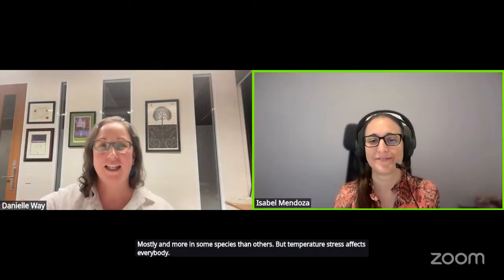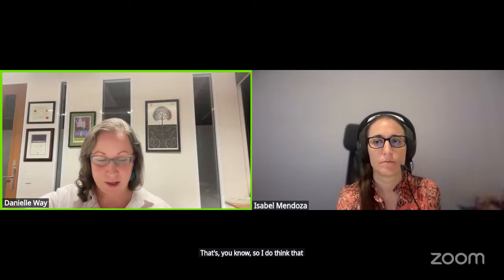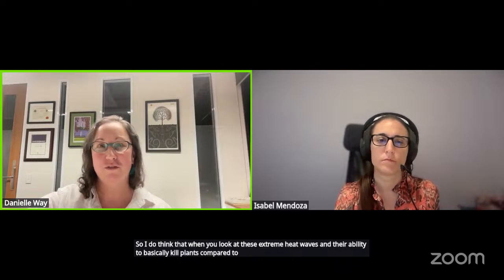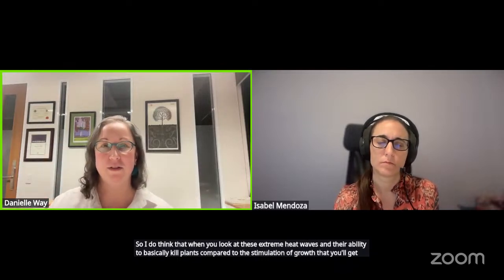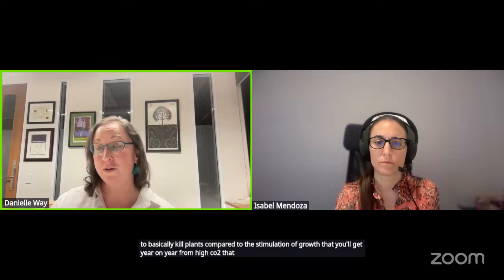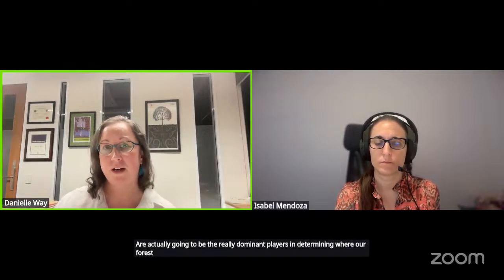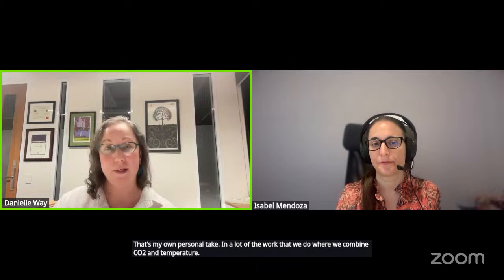I do think that when you look at these extreme heat waves and their ability to basically kill plants, compared to the stimulation of growth that you'll get year on year from high CO2, these temperature effects and also, of course, the fires that come with them are actually going to be the really dominant players in determining where our forests go. That's my own personal take, but in a lot of the work that we do where we combine CO2 and temperature, the temperature effect is really dominant, even in well-watered, well-fertilized plants. So I expect the same in real forests.